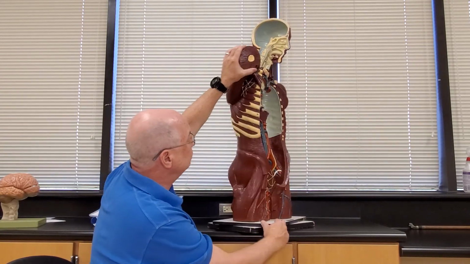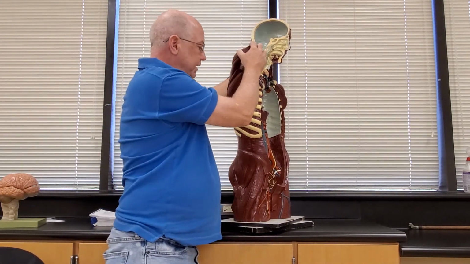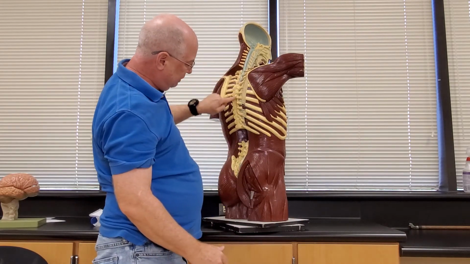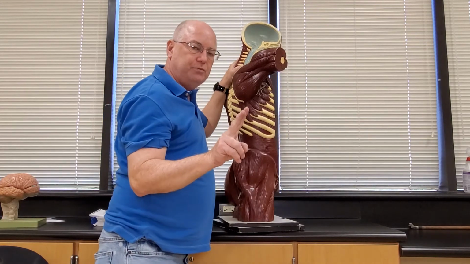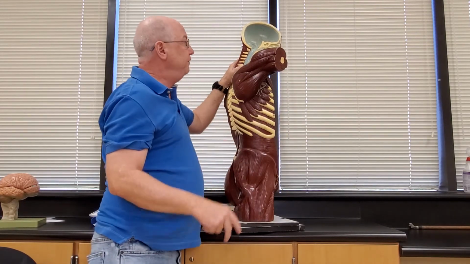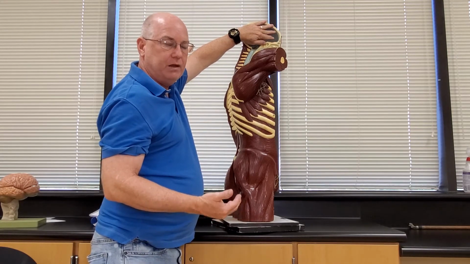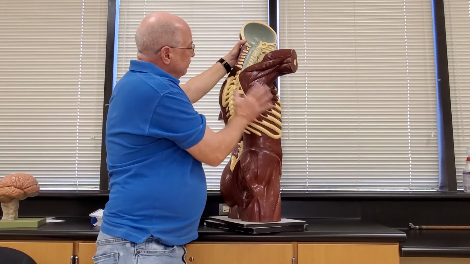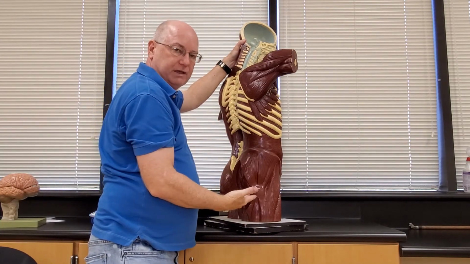If I turn this model sideways, you can begin to see part of the dorsal body cavity, and I'm going to turn it a little bit further back. All of this light blue area here would be where the dorsal body cavity runs. The dorsal body cavity is divided into two subcavities. The one where your brain lives is called the cranial cavity. Cranial means brain case, so this is the cranial cavity. This cavity that extends down here where the spinal cord lives is called the spinal cavity.